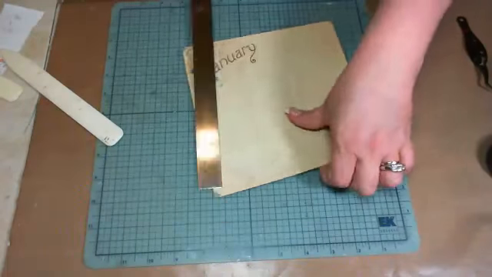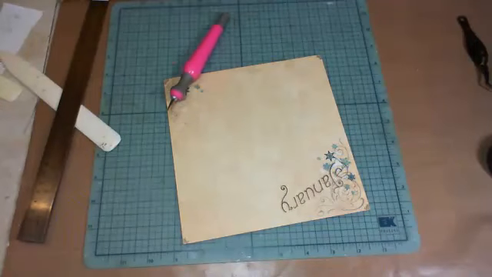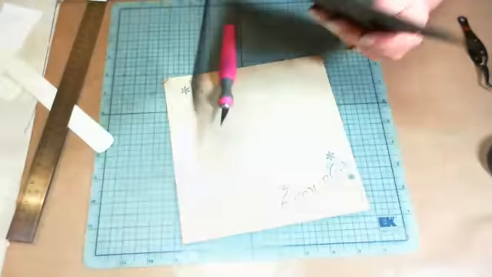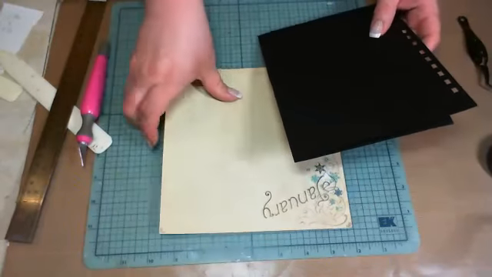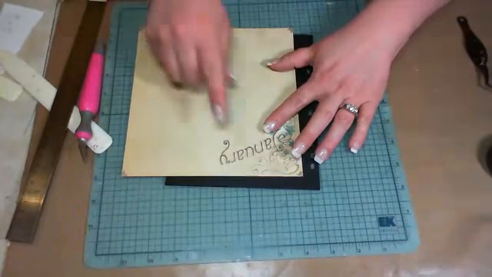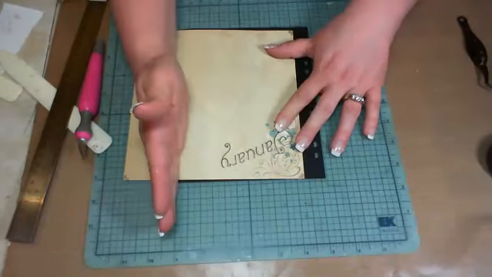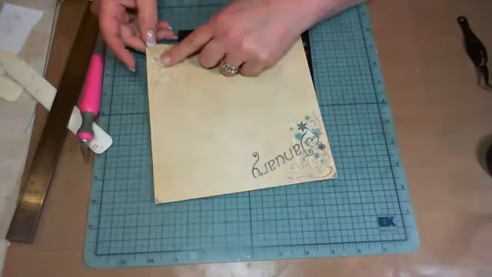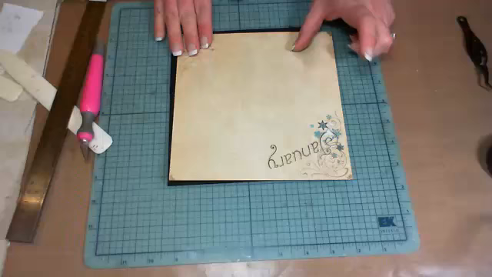Now this is where it gets tricky because we have our pocket here. Okay? And our paper is wider than our pocket. But if we cut it like this, we're going to cut this design off down here. And I want this design on my bottom pocket.